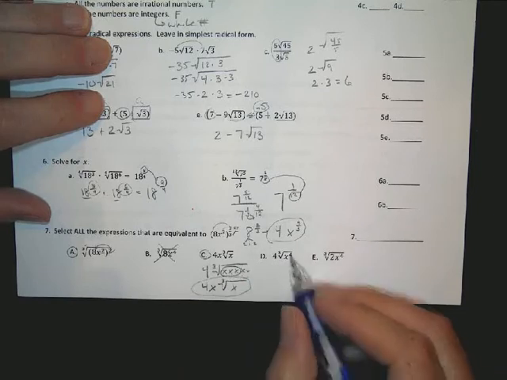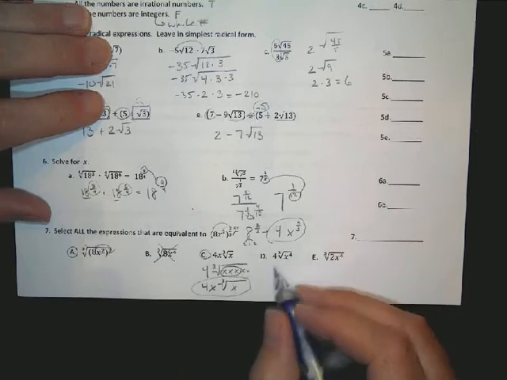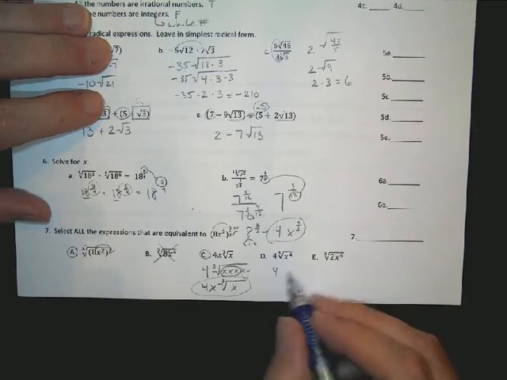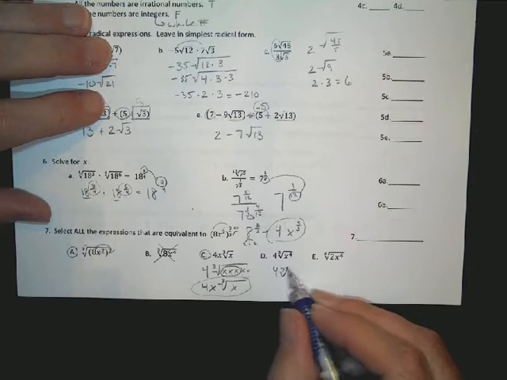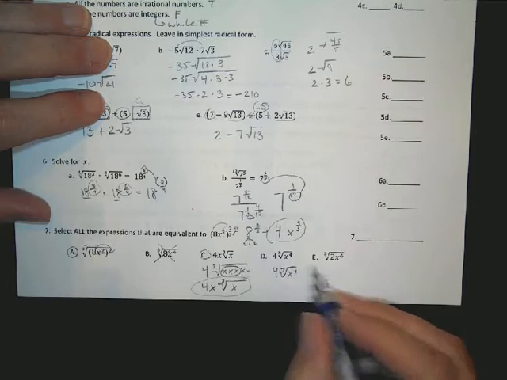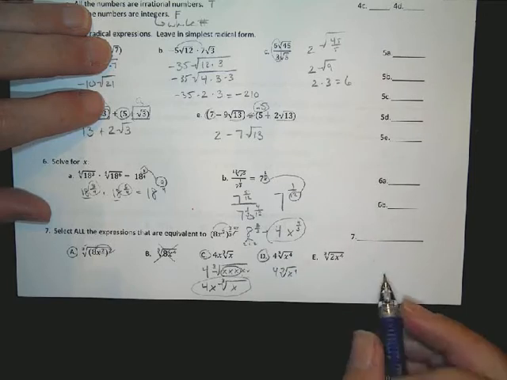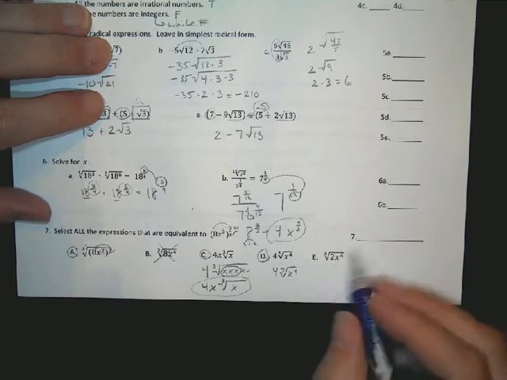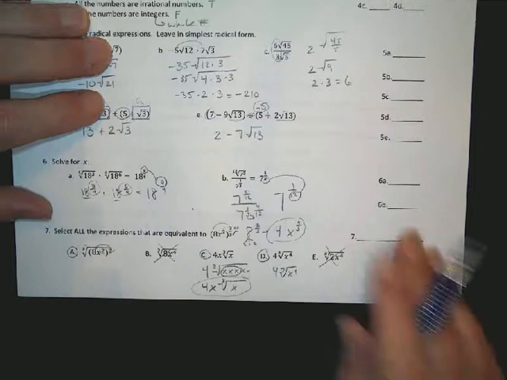For choice D, they just simply put the 4 in the front, and they rewrote x to the 4/3 as cube root of x to the 4th. So that is also okay. And this last one here, they got rid of lots of things, and so this one's actually not okay. Let's look at the next slide.